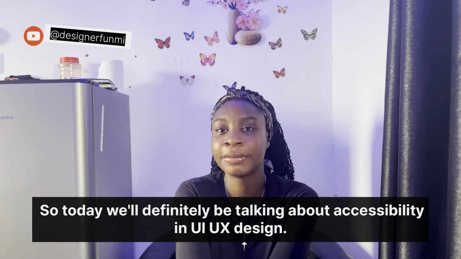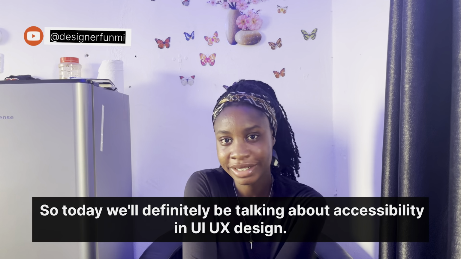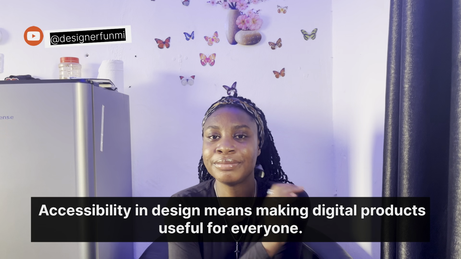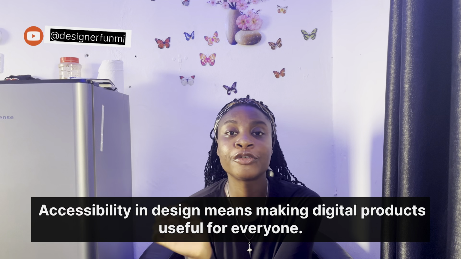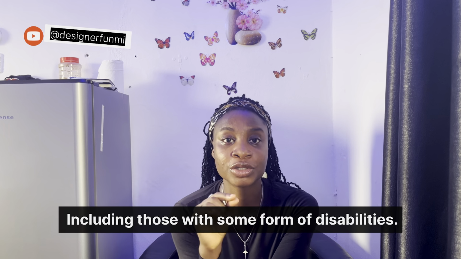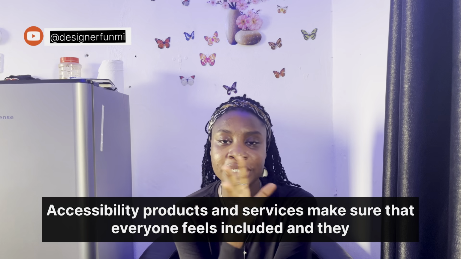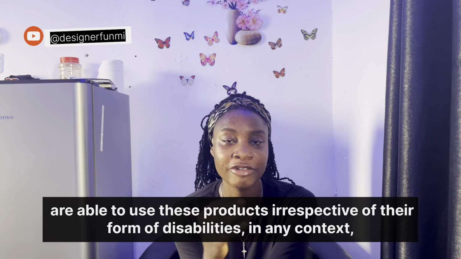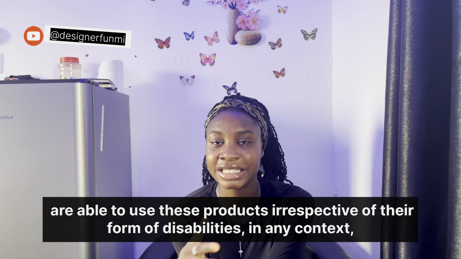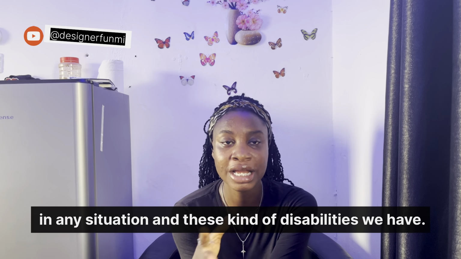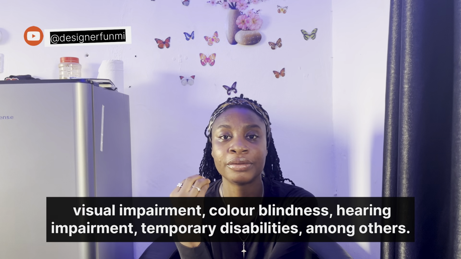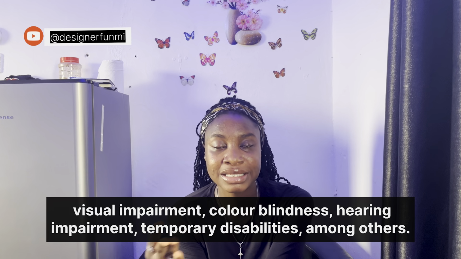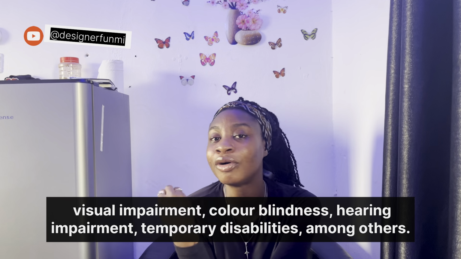So today we're going to be talking about accessibility in UI/UX design. Accessibility in design means making digital products useful for everyone, including those with some form of disabilities. Accessible products and services make sure that everyone feels included and is able to use them irrespective of their form of disability, in any context, in any situation. And for these kinds of disabilities, we have visual impairment, color blindness, hearing impairment, temporary disabilities, among others.